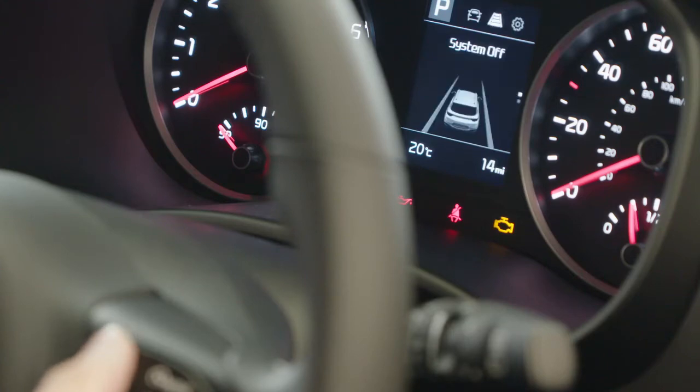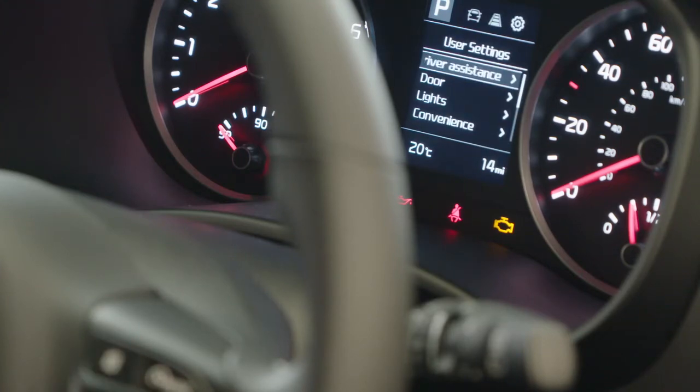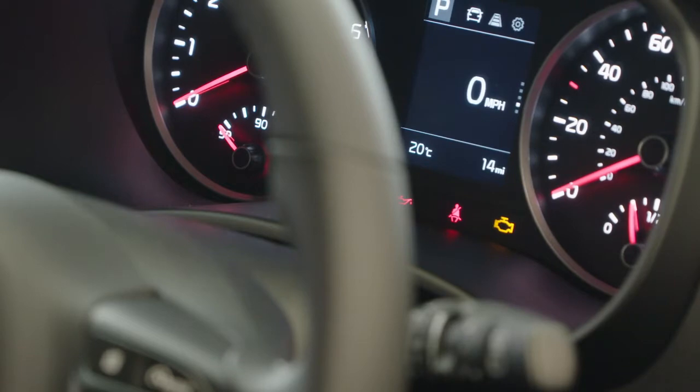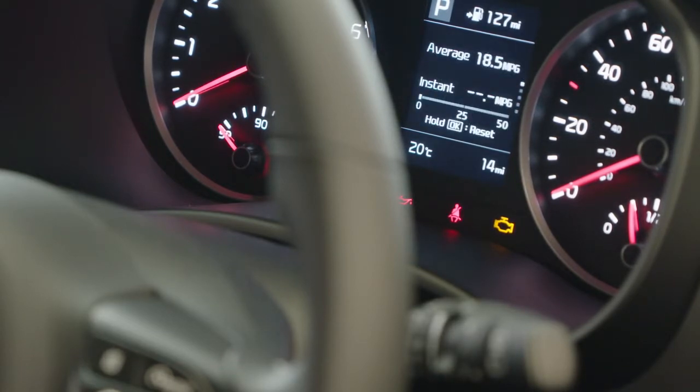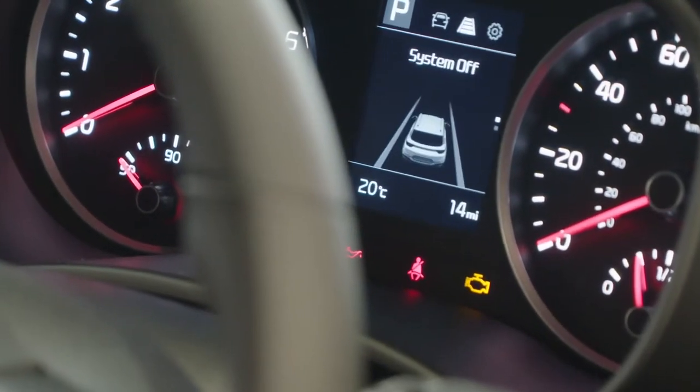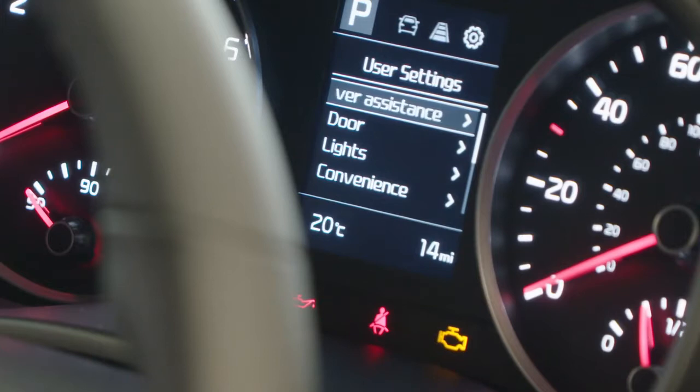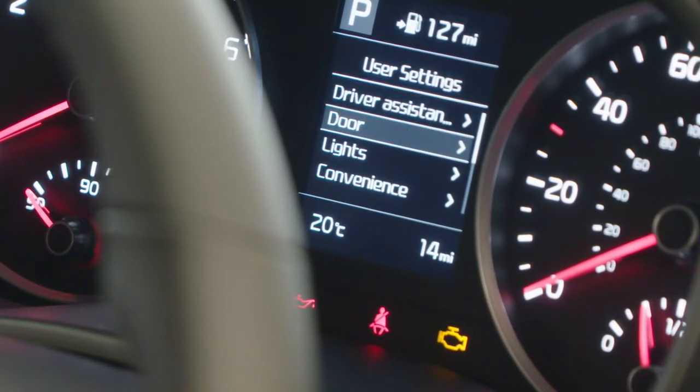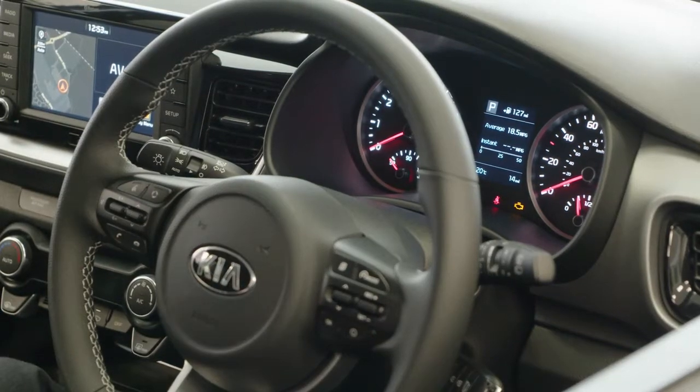Using these controls, you can adjust the car to suit your own personal preferences, including things such as a digital speedo, an average miles per gallon check, all the way through to features such as these, which will lock the door and adjust the light settings. Just behind the steering wheel, we have two stalks.